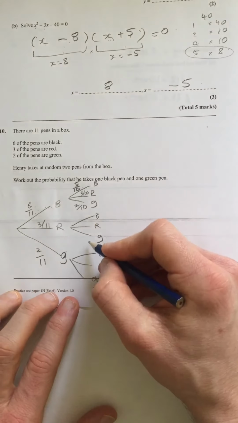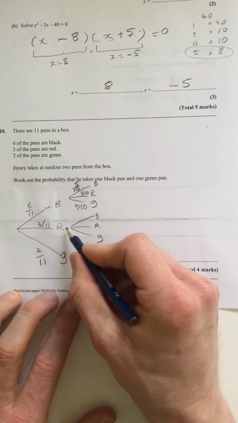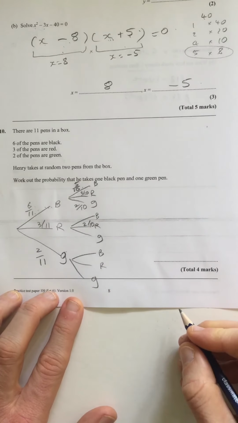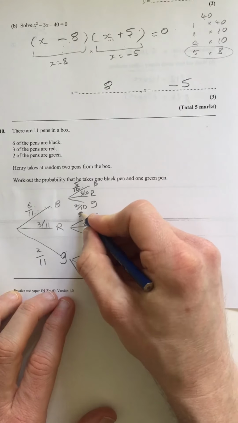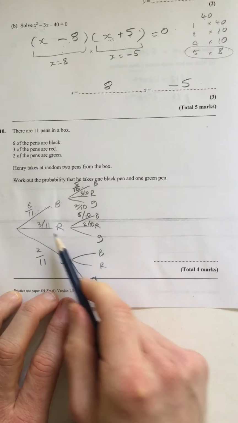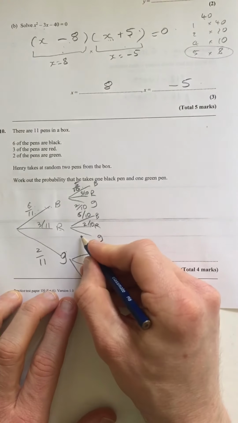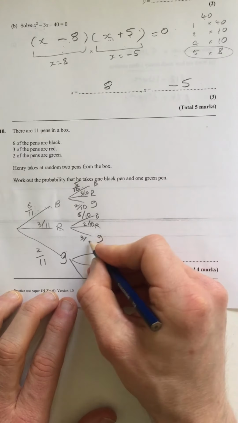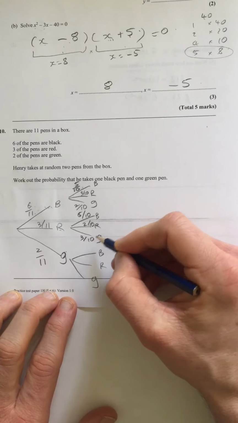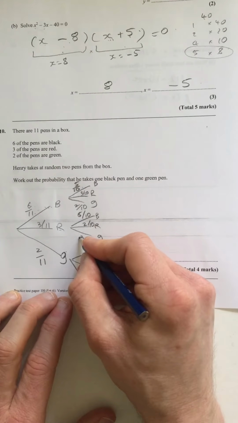And we can fill in the probabilities for if he took a red out the first time. So if he took a red out the first time, then there would only be 2 red left out of 10. The black would stay the same. That's still going to be 6 out of 10, because remember there were 6 black pens at the beginning, and in this case he didn't take one out at all. And there would still be 3 green pens left. Oh no, there wouldn't, sorry. There'd be 2 green pens left.